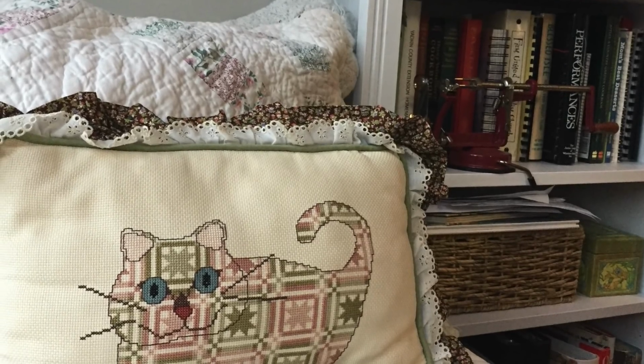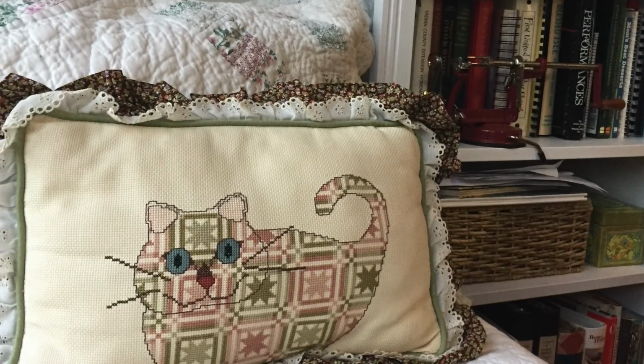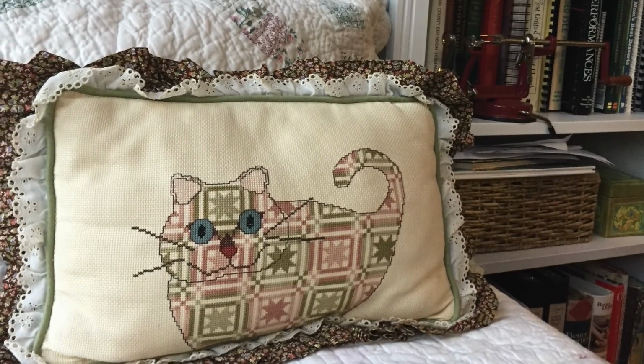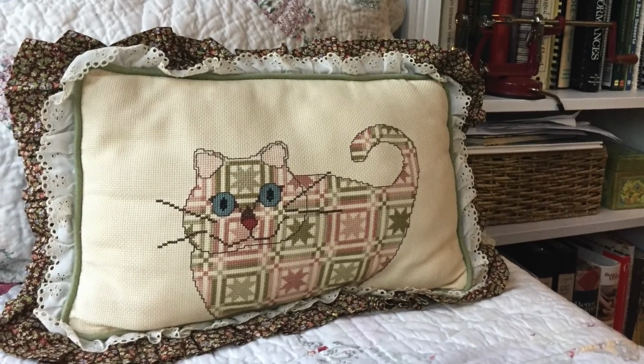This is a pillow that sits in my kitchen. We have this lovely window seat as part of our kitchen. And this is one of my favorite vintage designs called the Quilted Cat. This has kind of an interesting backstory.